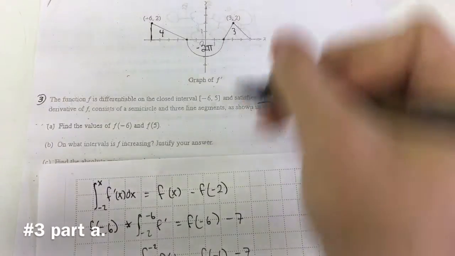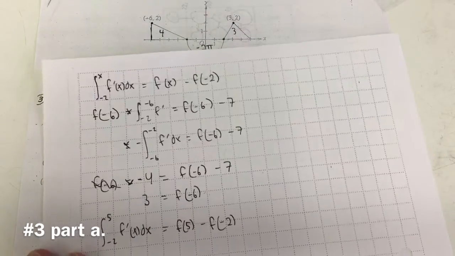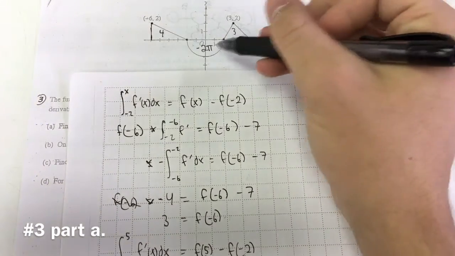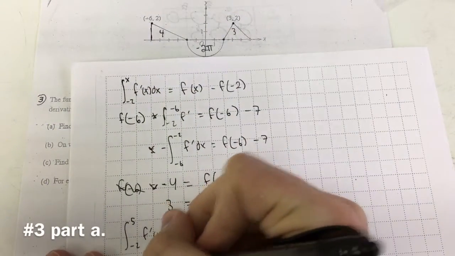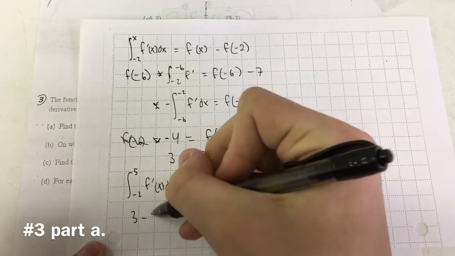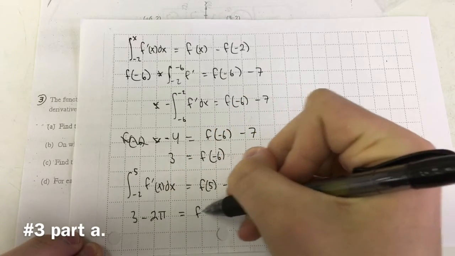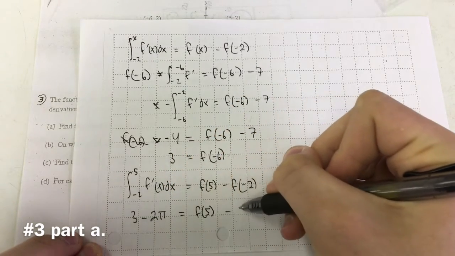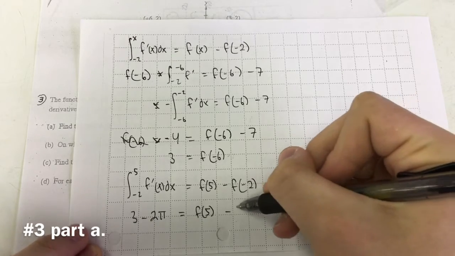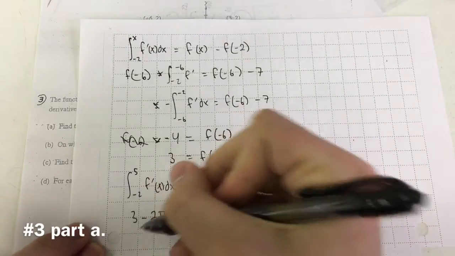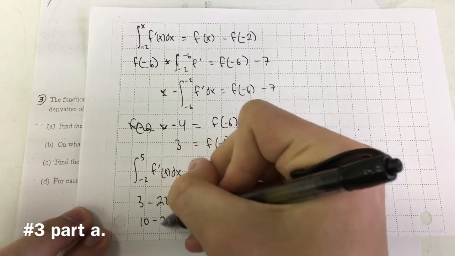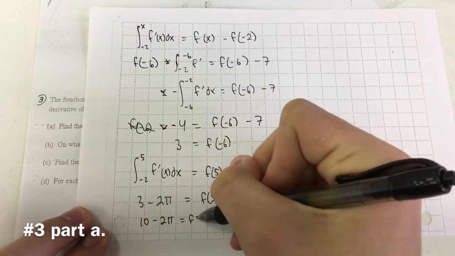So we get that the total area from negative 2 to 5 will be this plus this, so 3 minus 2 pi, which equals f of 5 minus f of negative 2, which is 7. So we add 7 to this and get 10 minus 2 pi equals f of 5.